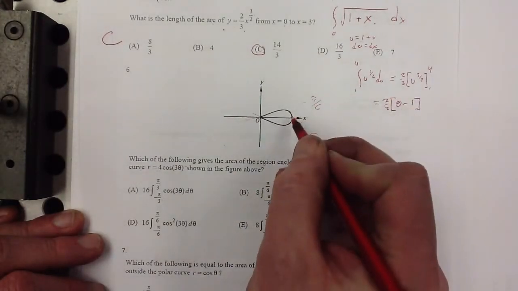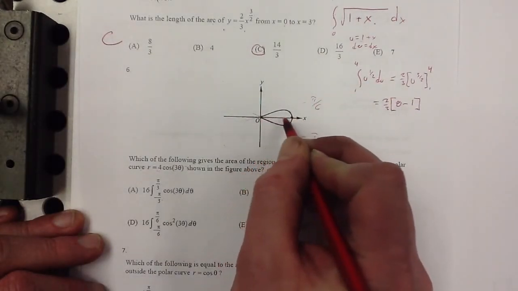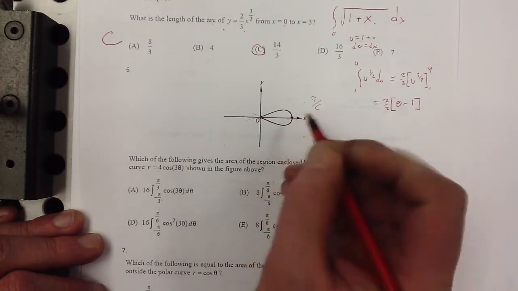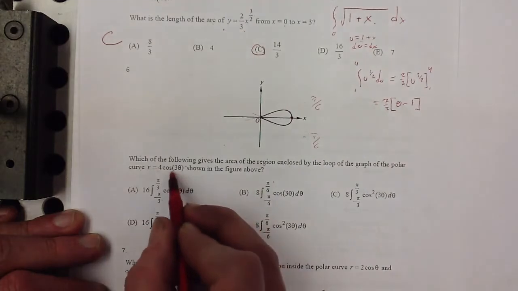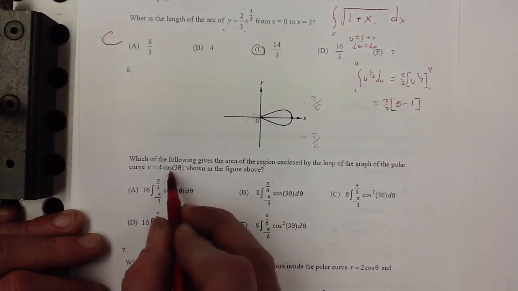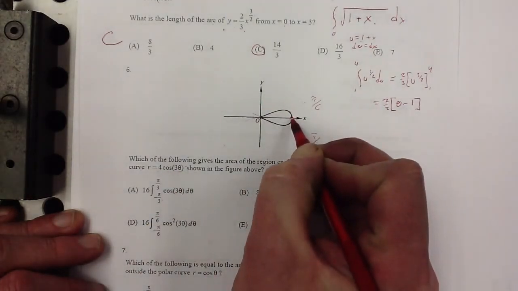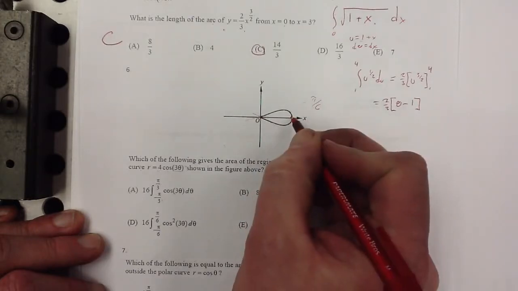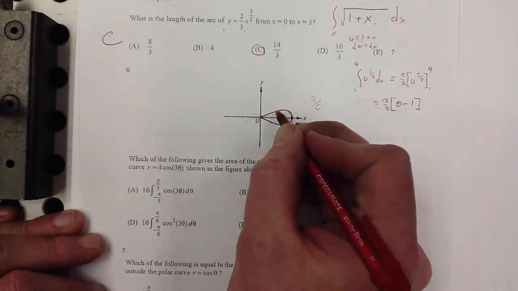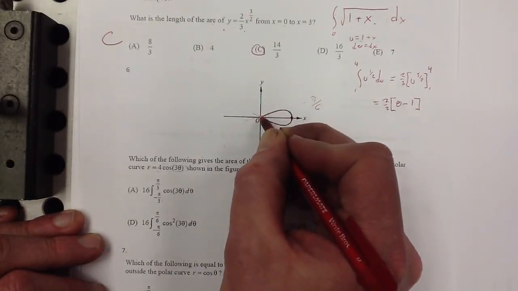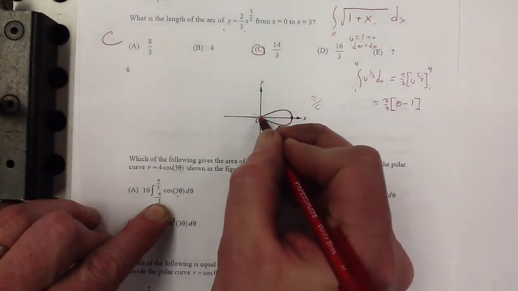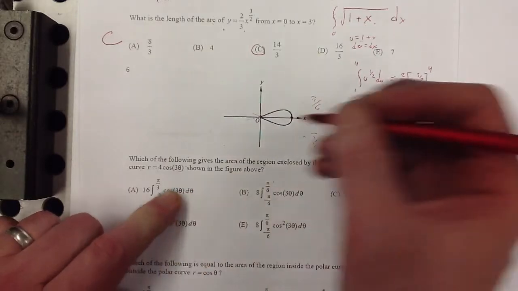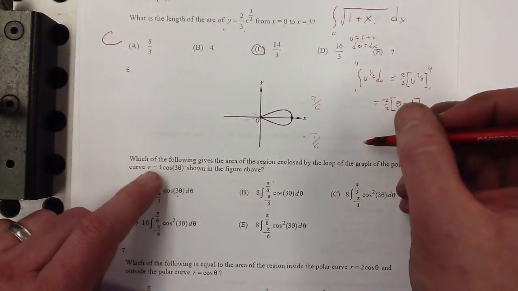We could really justify that by saying, look, at 0 radians, when you plug in 0 in here, you get cosine of 0, which is 1. That's at 4, right? And then as your angles go up, it looks like it's diving back in like this. So where does it have a radius back of 0? Well, that would be when the radius is 0.